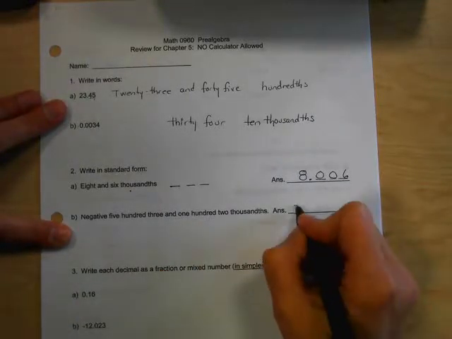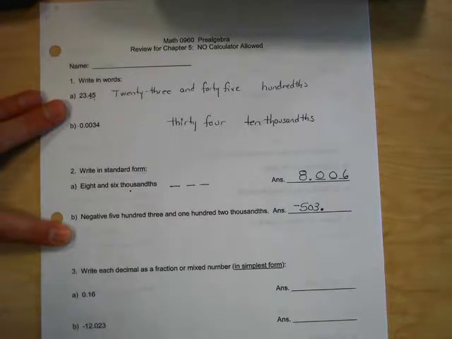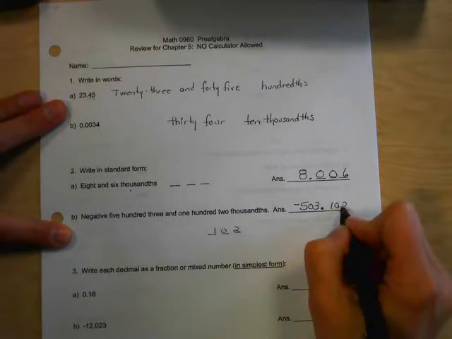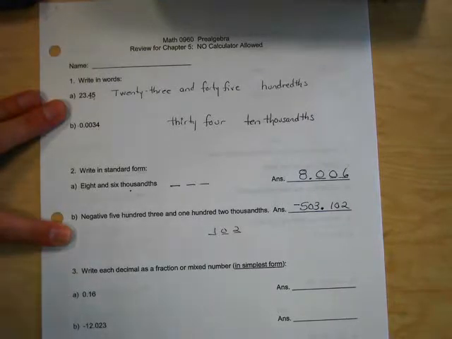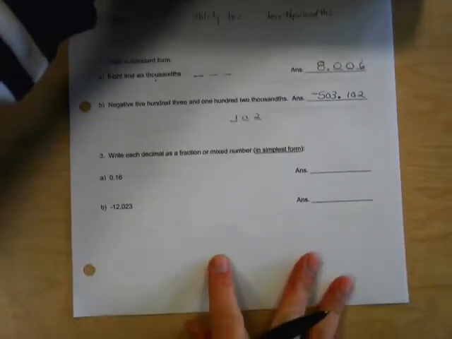So negative 503 and 102 thousandths. So I know I need 3 digits again. And now I just fill in the 102. We do okay? Any questions? We good? Okay.